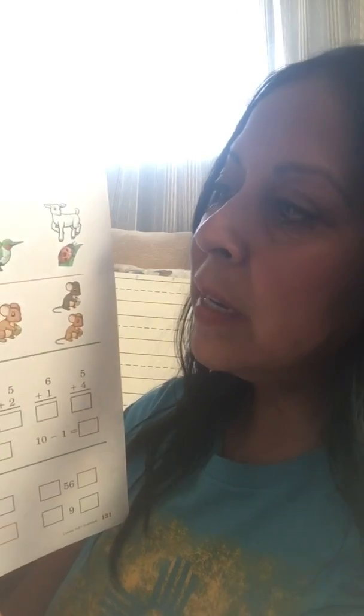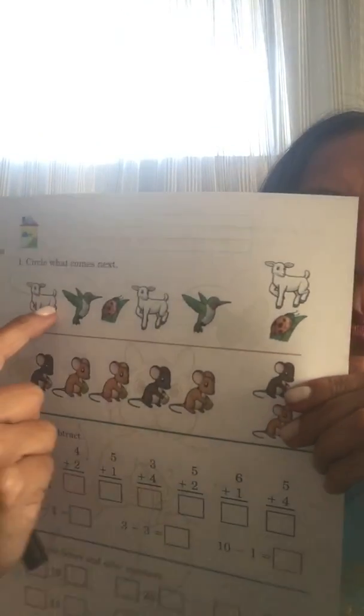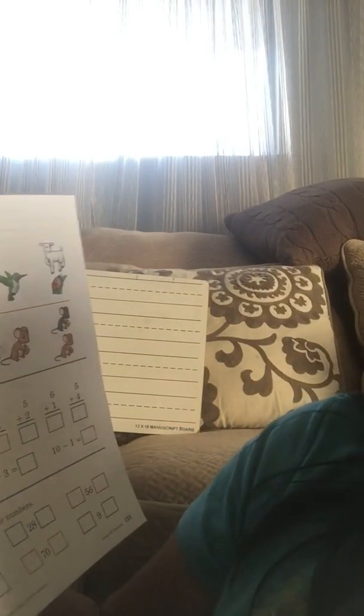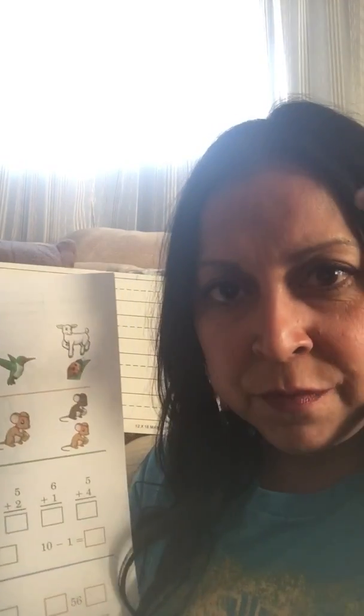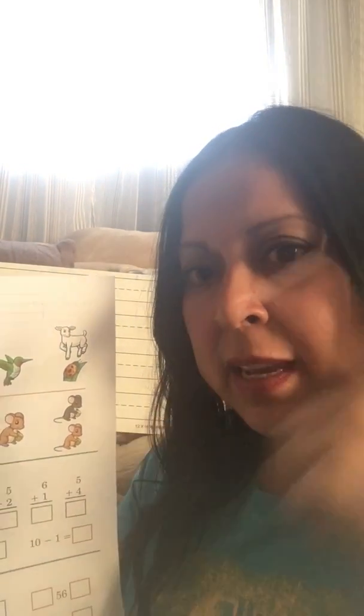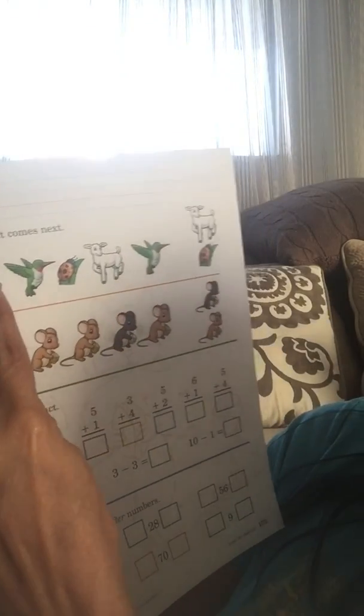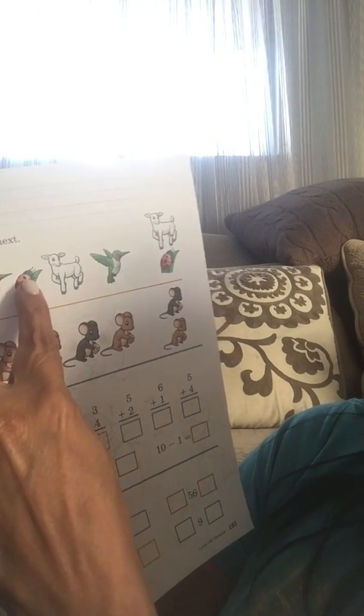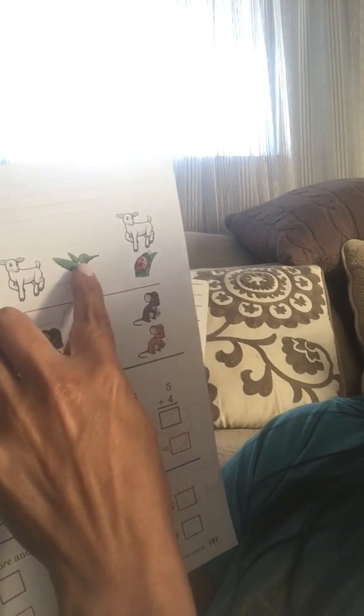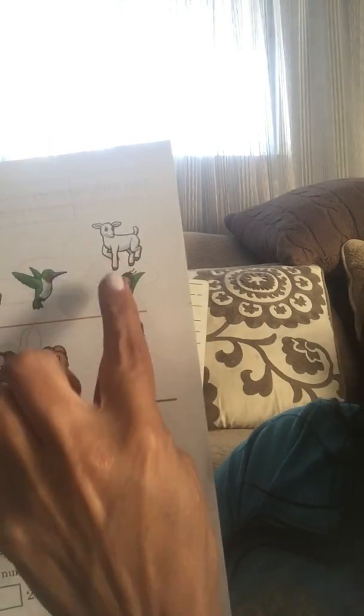Anyway, what I wanted to start with is the math pattern part here. On that part it says circle what comes next. So remember, if you say the pattern out loud, it's going to register in your head, and then you're going to be able to know what comes next. So here we have a lamb, hummingbird, ladybug. Lamb, hummingbird. So of these two animals here, which one would finish the pattern? And that's what you would circle. And we've done that in class a lot of times, okay?